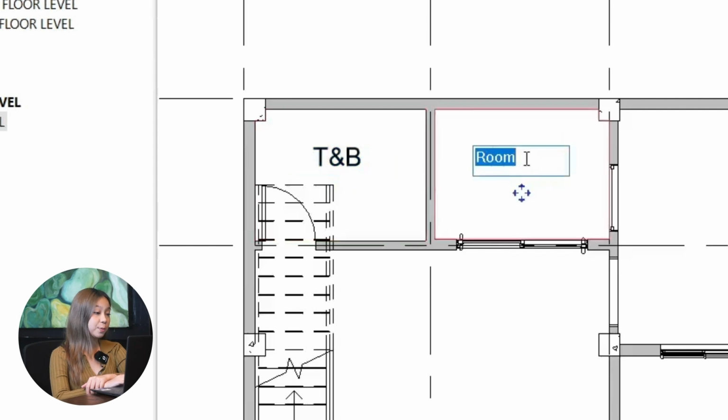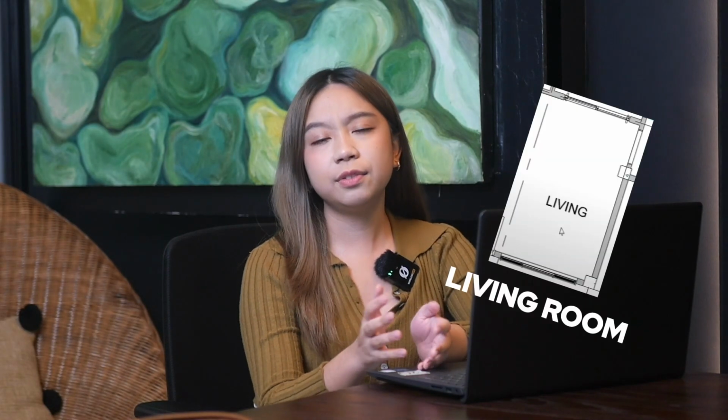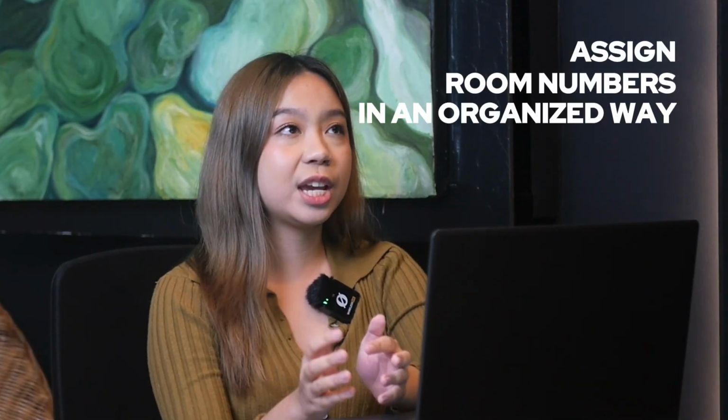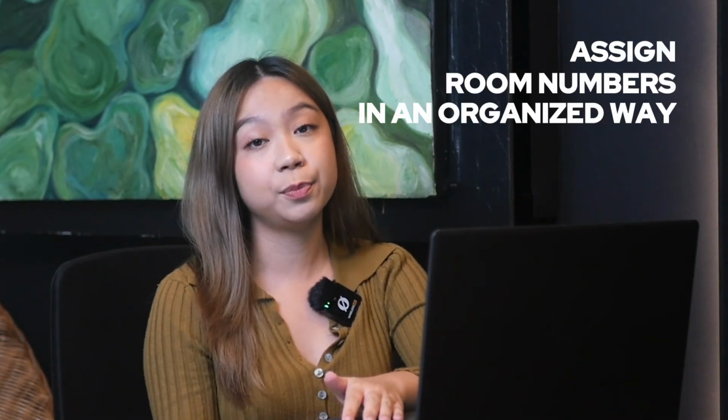After placing rooms, make sure to give them clear names. Rename them based on their function, like living room or bedroom 1. And remember to assign room numbers in an organized way to avoid confusion later when you're documenting.